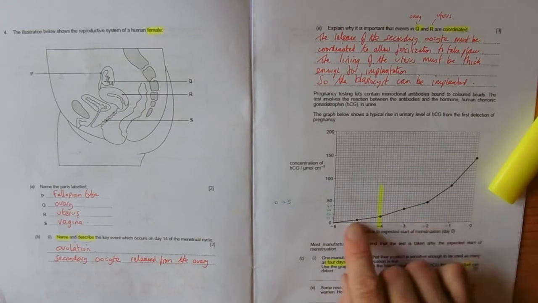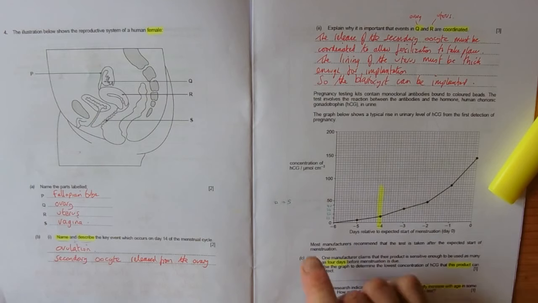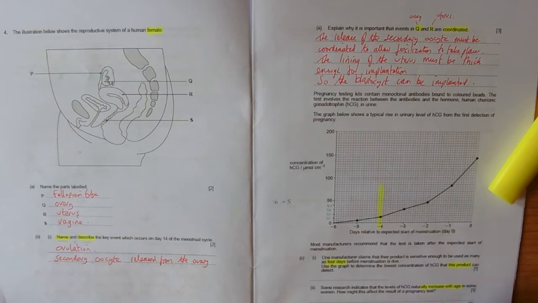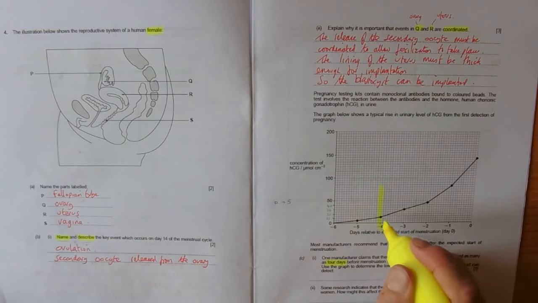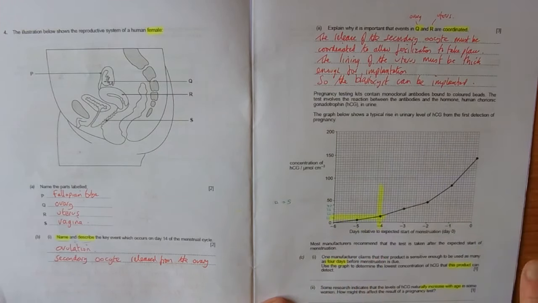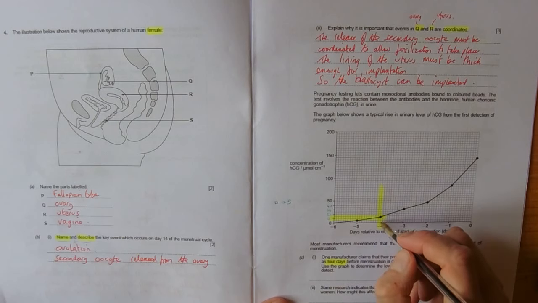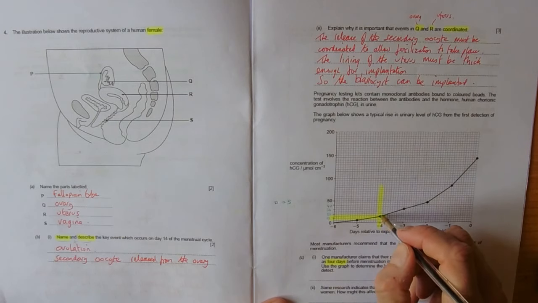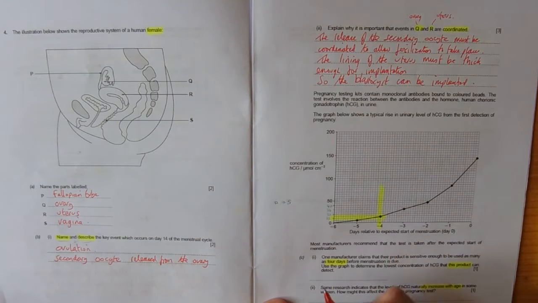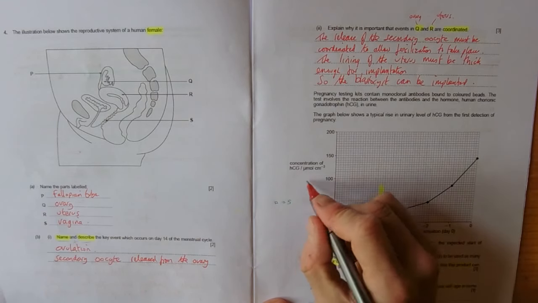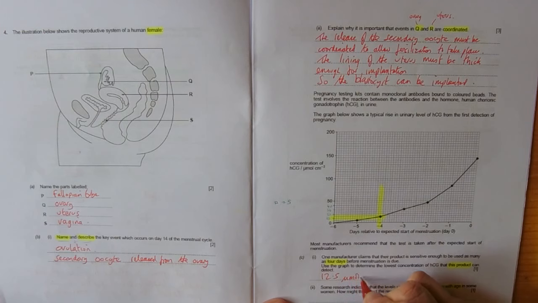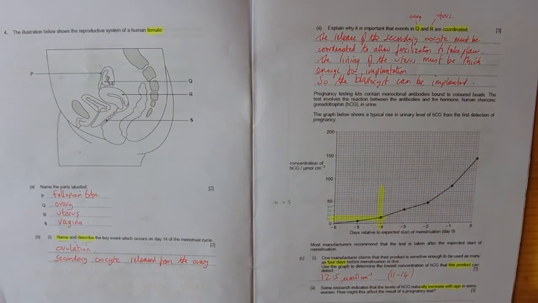And this product, so we're using this graph, and the concentration of HCG. So we are going across from there. Each small square is 5, and so it's between 10 and 15, so looks like halfway between, so 12.5. And then what's the units? Just going to copy the units, micromole cm cubed. But you could say anything from 11 to 14 there.